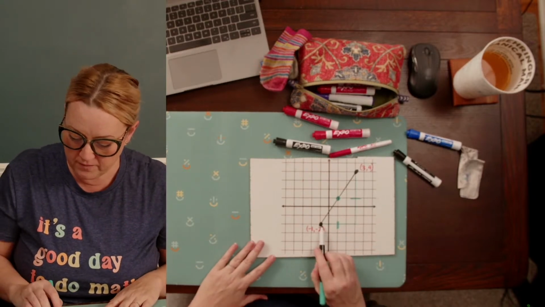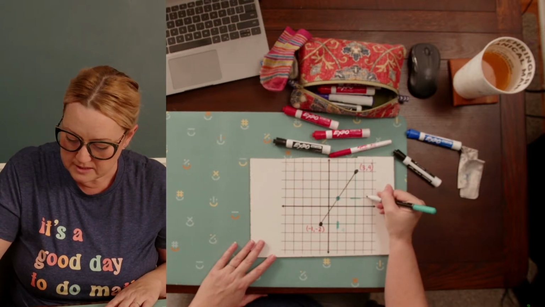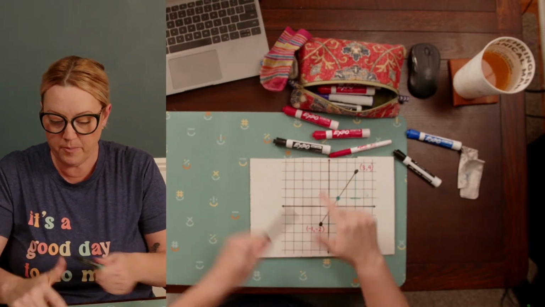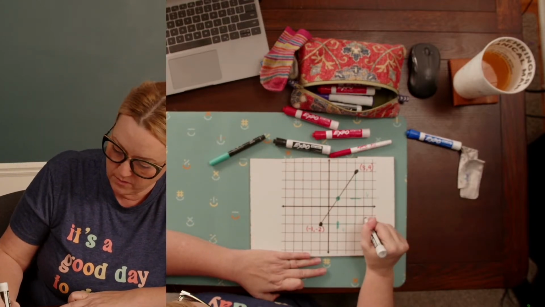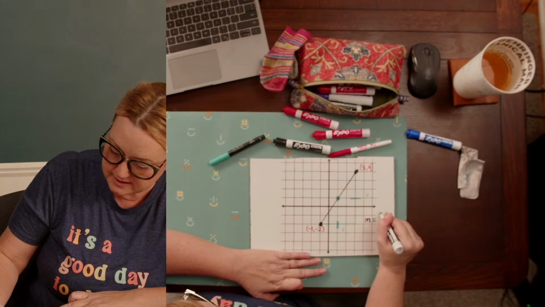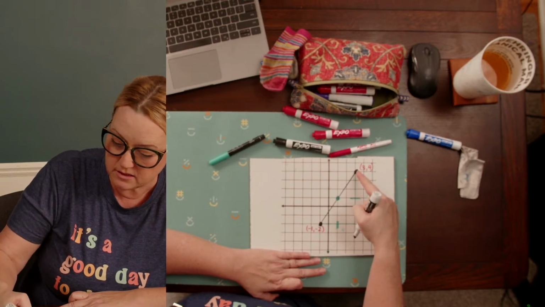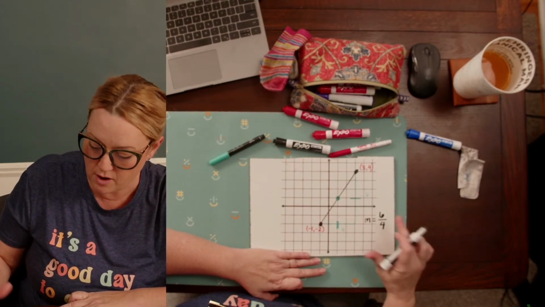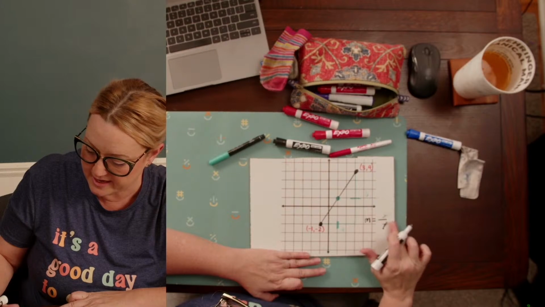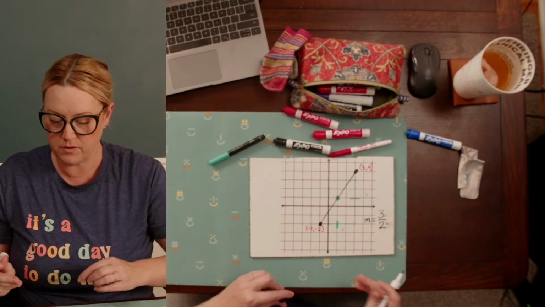Okay, so here we've got this. The slope of this line, we go over 4, we go up 6. So the slope of my original line is 6 over 4. That's my rise over my run. So that is 3 over 2. So the slope of this line is positive 3 over 2.